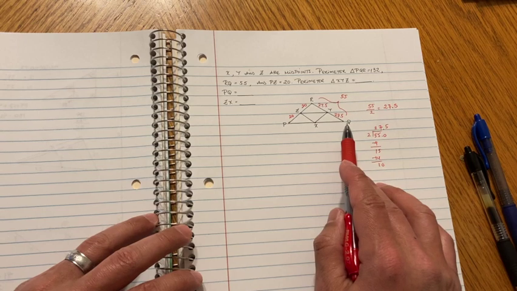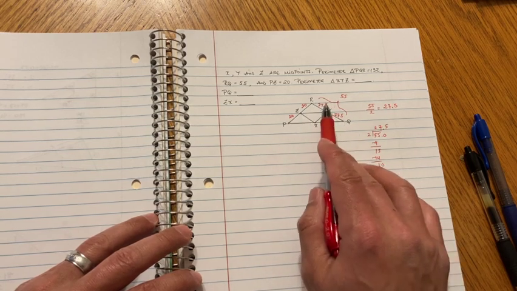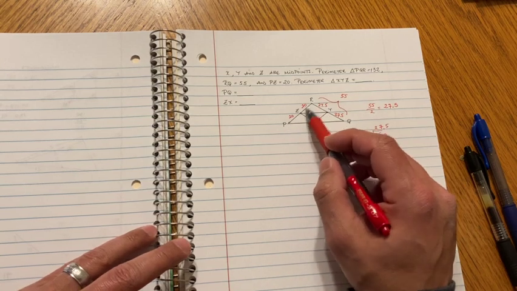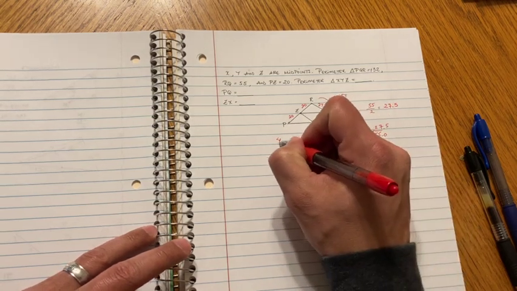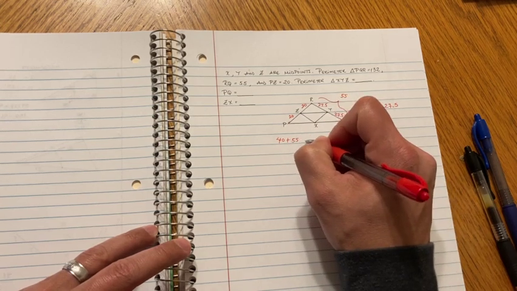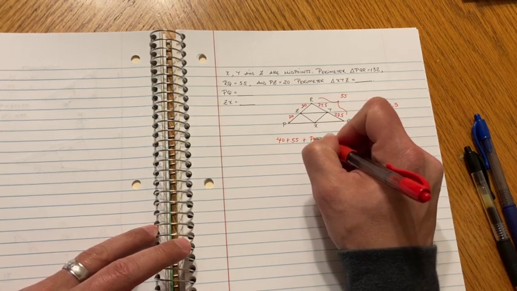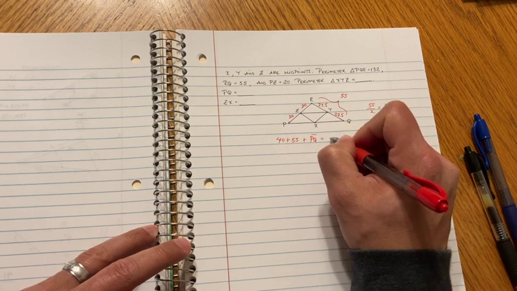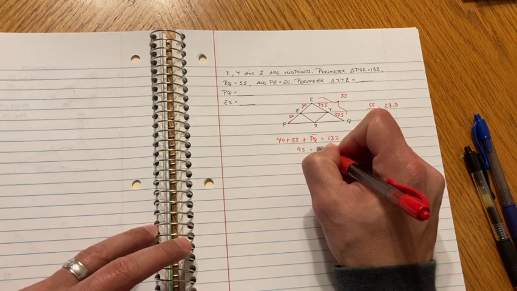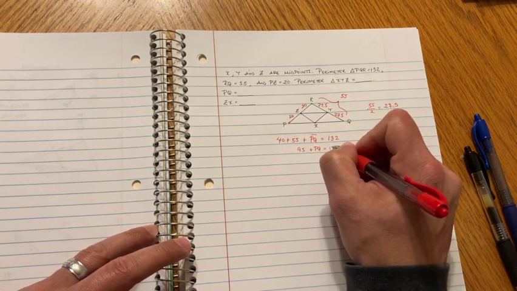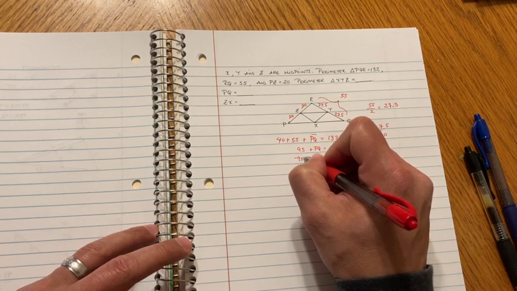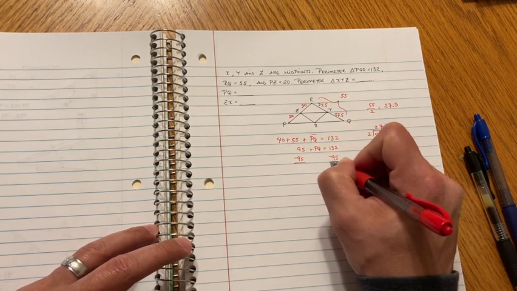Remember, the perimeter of triangle PQR, all the way around the big triangle, is 132. So this side here is 40, plus this whole length here is 55, plus the length of PQ, which I don't know. That should all equal 132. We get 95 plus PQ is equal to 132, and we subtract 95 on both sides.